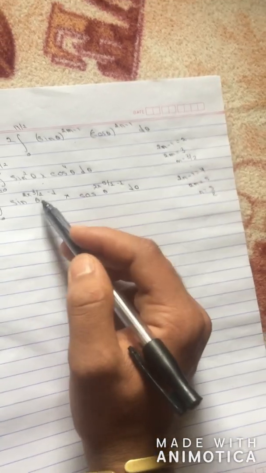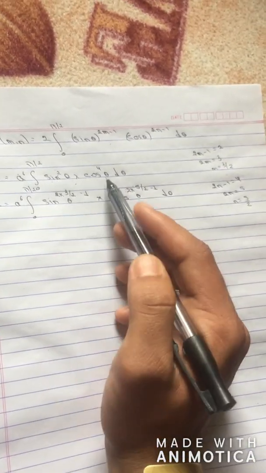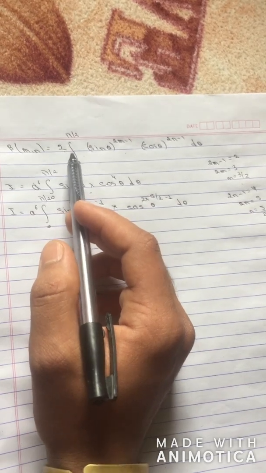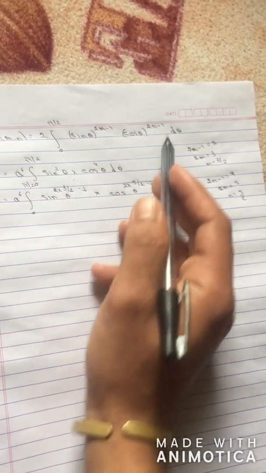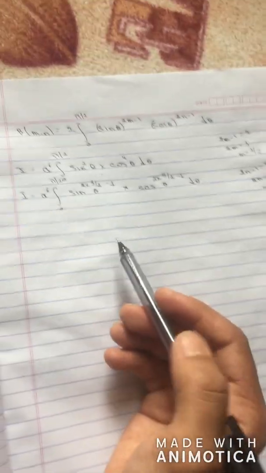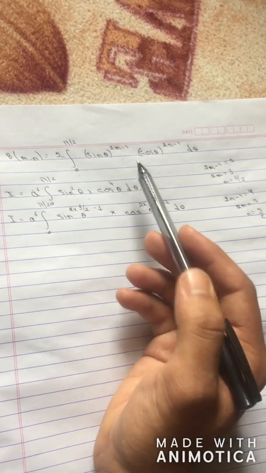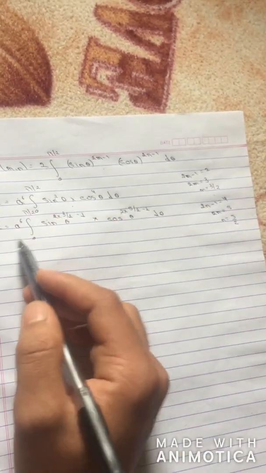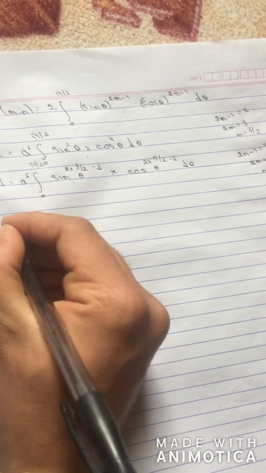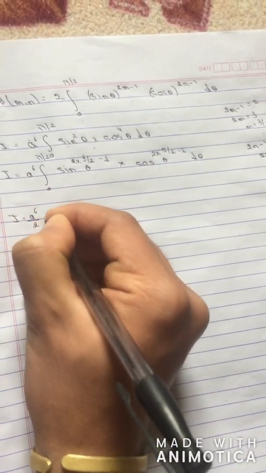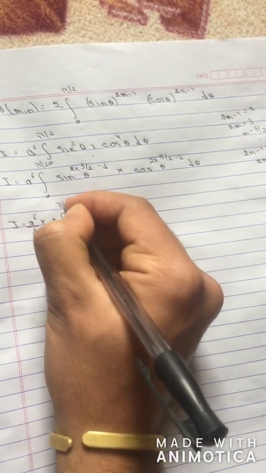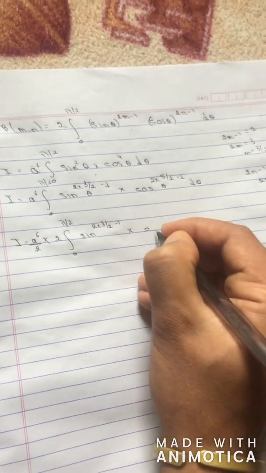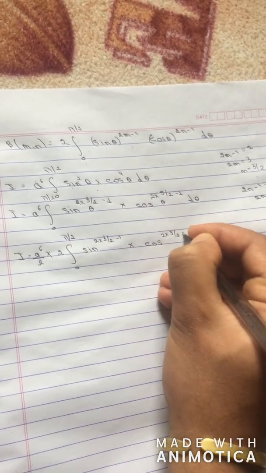Then this integral will become sine square theta into cos 4 theta. In the properties of the beta function, we have integral from 0 to pi by 2 of sine theta to the 2m minus 1, cos theta to the 2n minus 1, but in our integral we lack the 2. So what we can do is add a 2 and divide the whole integral by it. Then we can convert our integral into the form of the properties of the beta function.